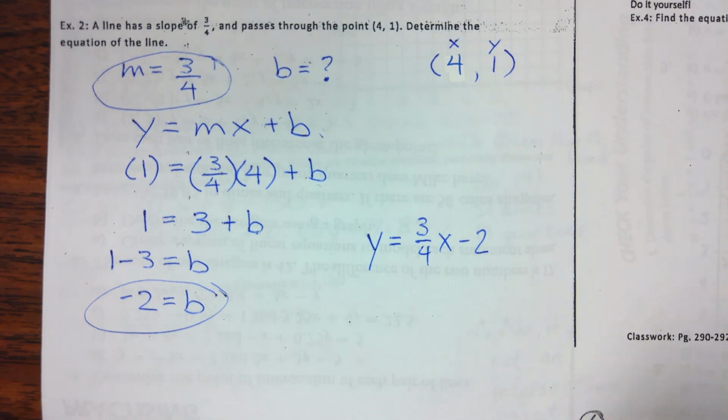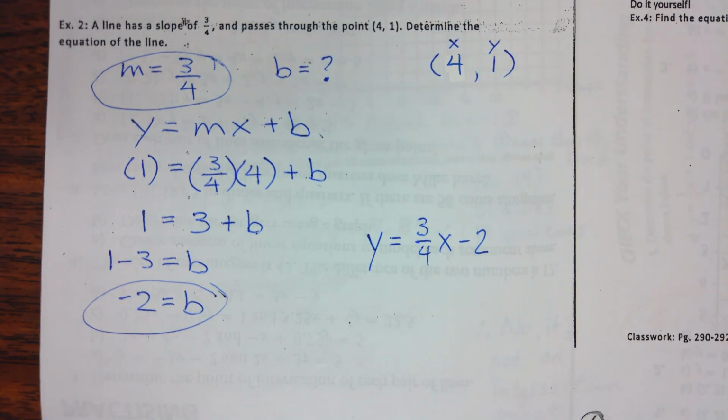But I think there's an easier way to do it. Is there an easier way? What is the easier way? Okay. So you know how the m is a fraction? So it's y over 1. So the 3 would be the y and the 4 would be the x. So if you do 4 minus 4, you get 0. And if you do 1 minus 3, you get negative 2. The coordinate's 0, -2.